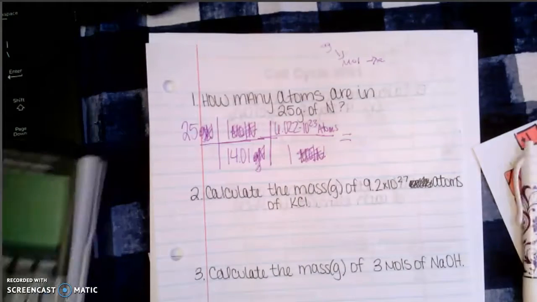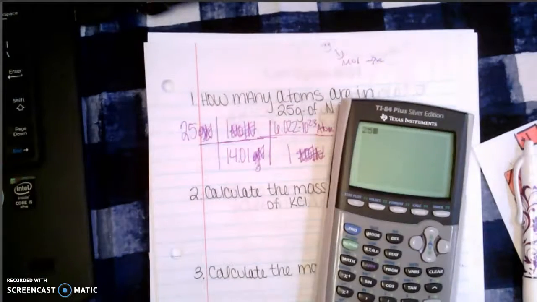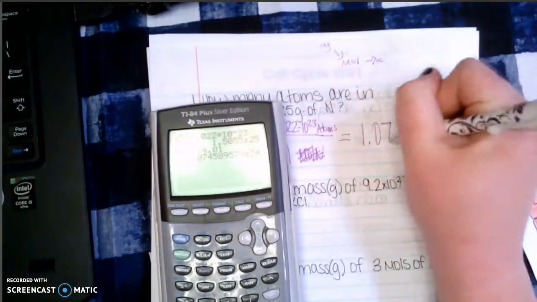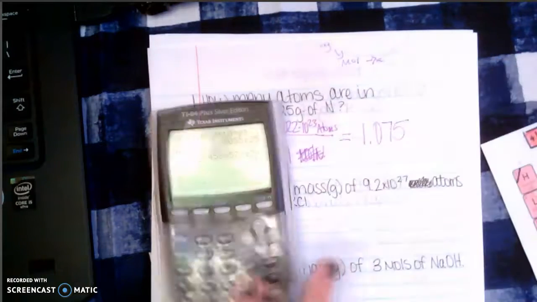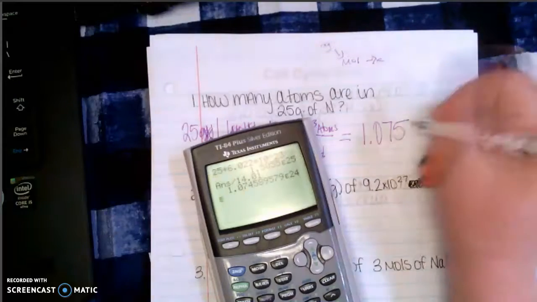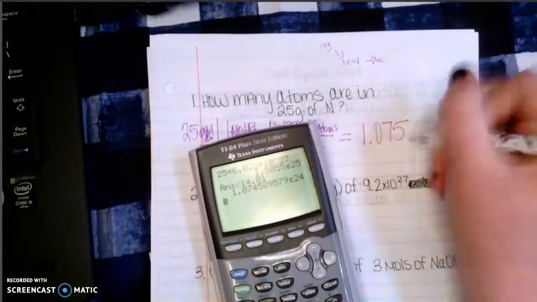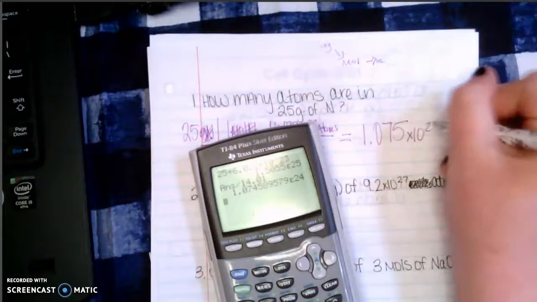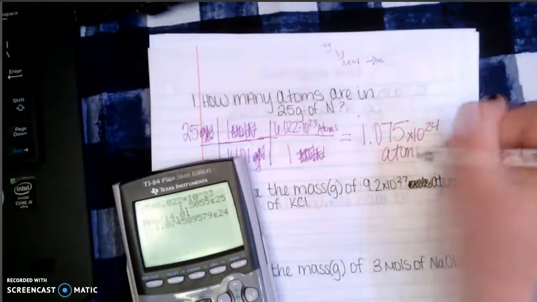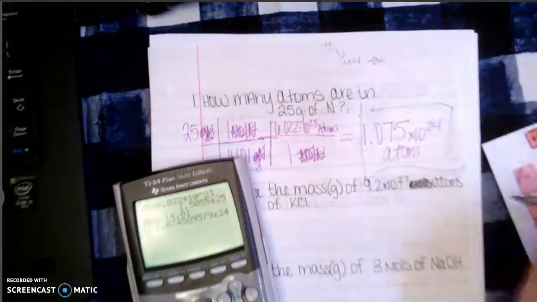So I'm going to go ahead and plug this in. So I have 25. And I'm multiplying that by 6.022 times 10 to the 23rd. And then I'm going to hit enter. And I'll divide that by 14.01. Which gives me 1.075. Because I'm rounding. So I don't know if you can see, but that 5 will round up that 4. And then don't forget back here at the end, we have that E, which means times 10 to the 24th. Okay. And this is atoms. Okay, that is our answer.